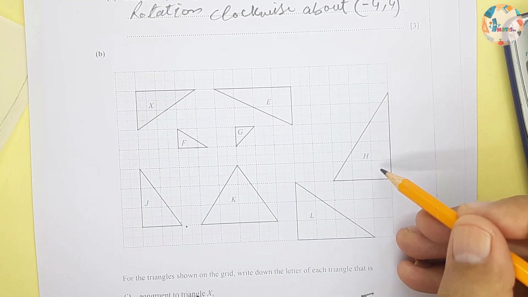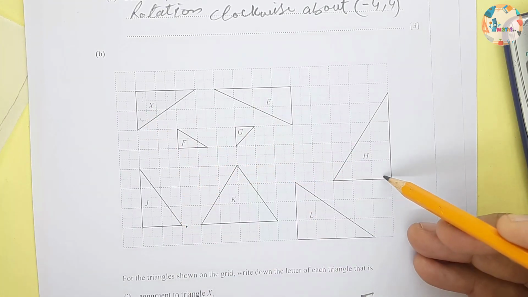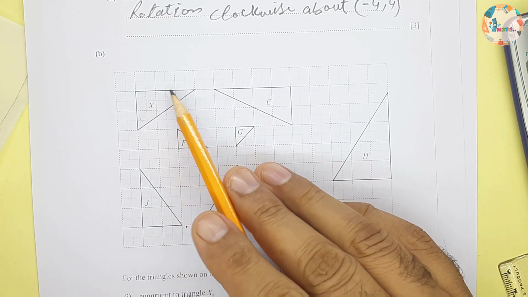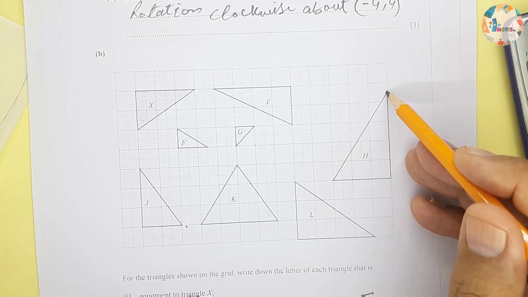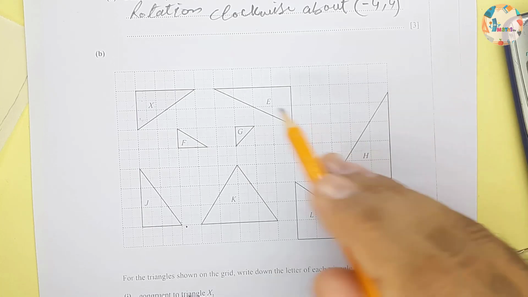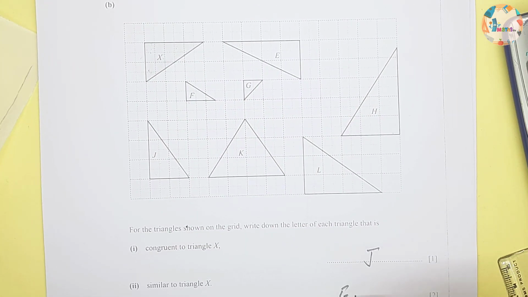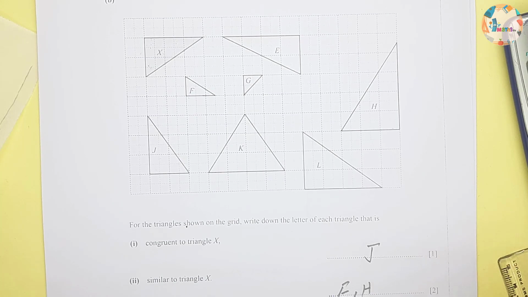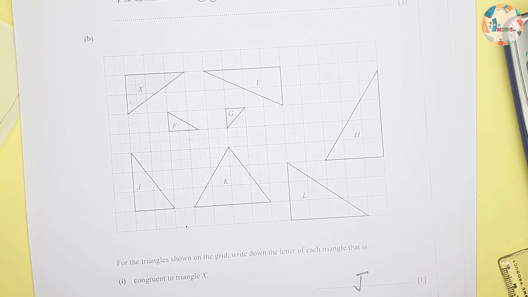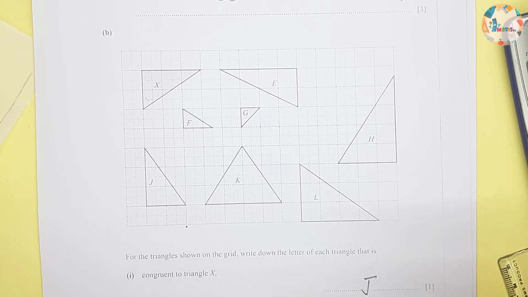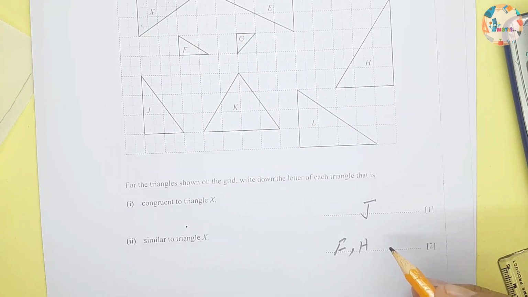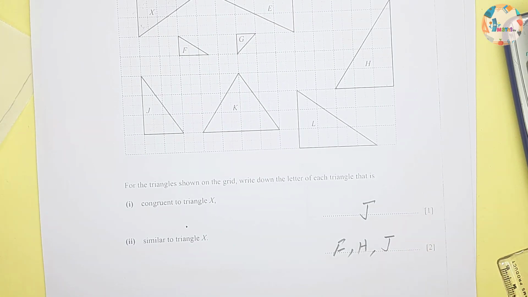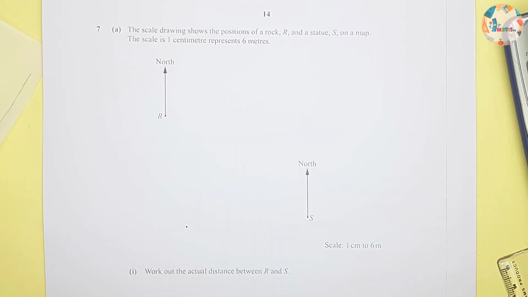We can check this. This is 2 units and this is 3 units, so 1.5. So 1, 2, 3 units, 3 multiplied by 1.5 will be 4.5, so it will be like this. So H is also similar. So we can write H as well, and we can check even this J. J is also congruent to X, so we will add J also in this one.